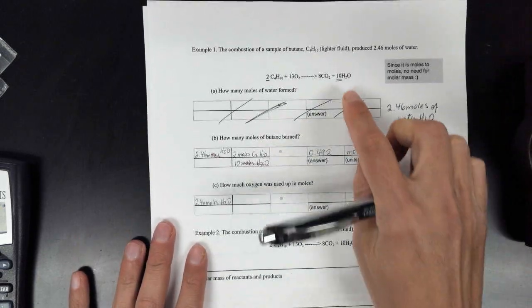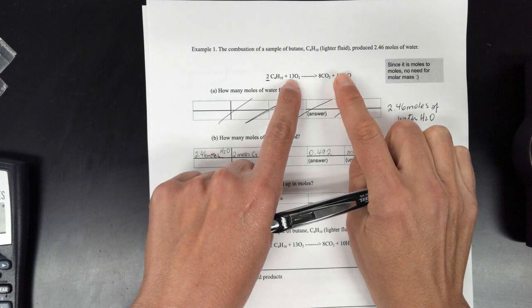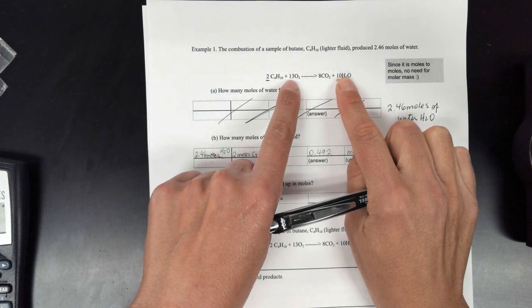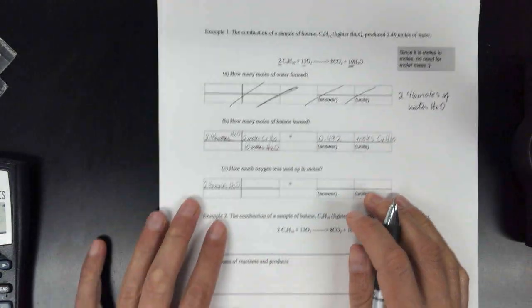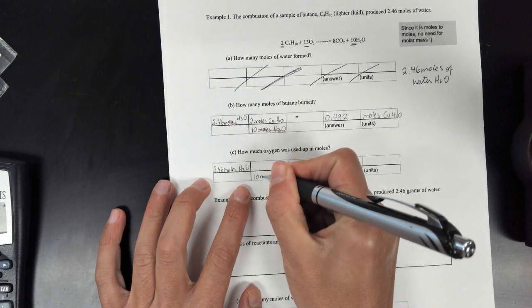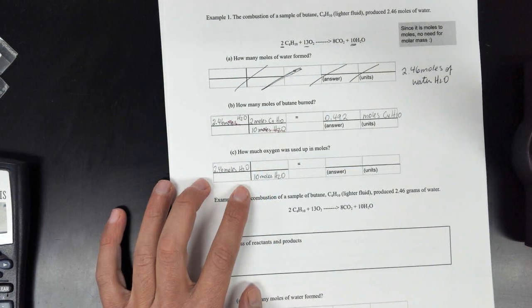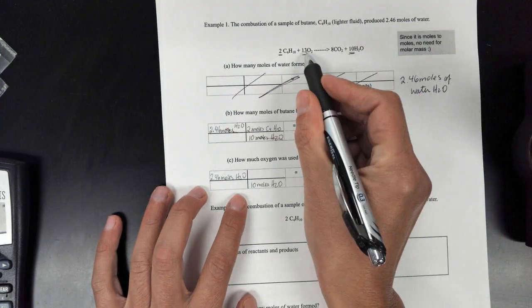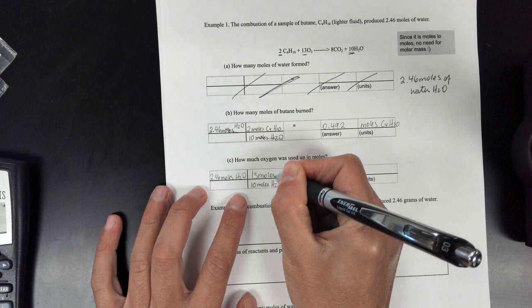Now it is going to be between water and oxygen. Okay, so we're going to use those two mole ratios. So it's going to be between this and this. Okay, so I would say again for 10 moles of water, there's 13 moles of O2.